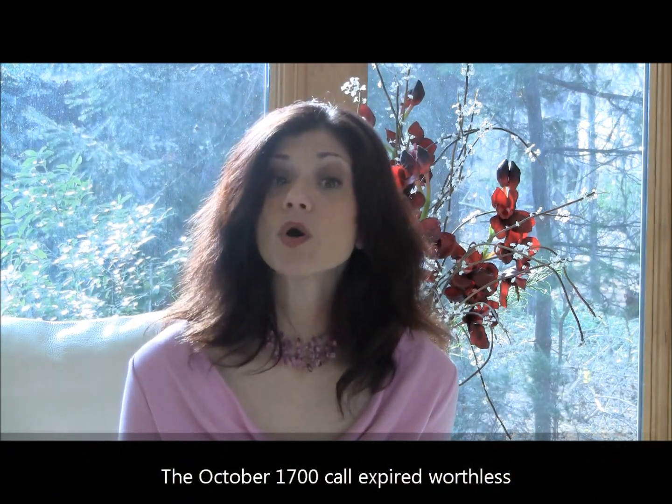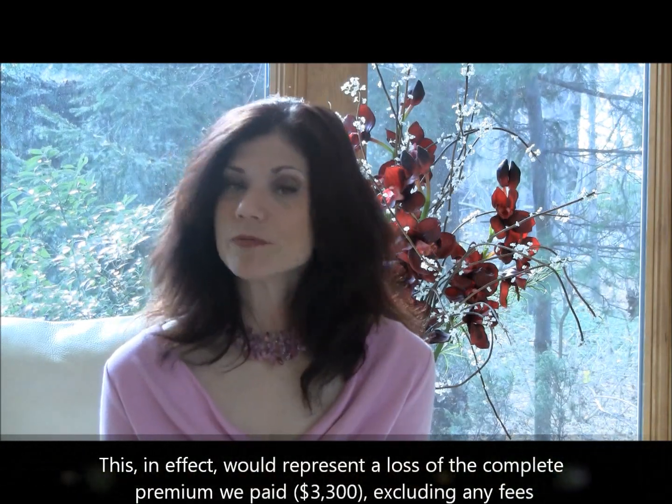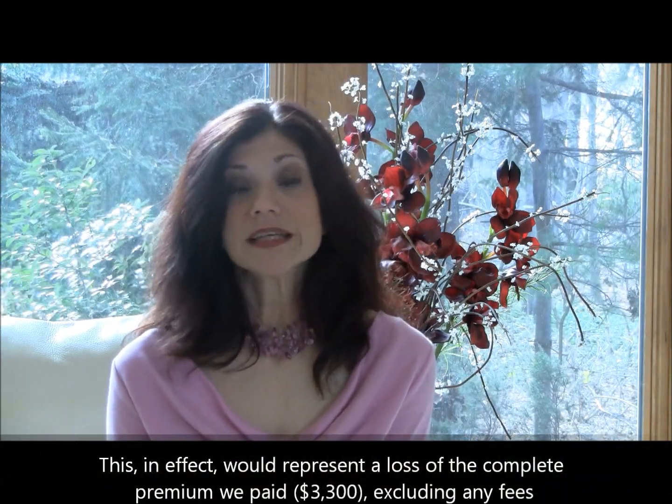Remember that this example relates to the time of writing. On Friday, October 19th, 2007, the October 1700 call expired worthless, while the November 1700 call settled at 0.1, or $25. 0.1 times 250 equals $25. We can then deduce that if we sold the October 1500 call and bought the November 1500 call, and the market was trading 200 points lower near expiration, the spread between the options would have narrowed. This, in effect, would represent a loss of the complete premium we paid, $3,300, excluding any fees.